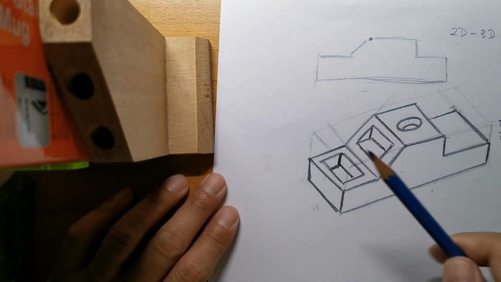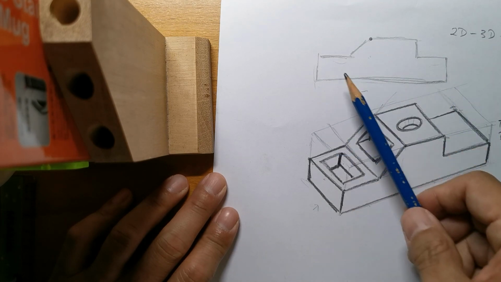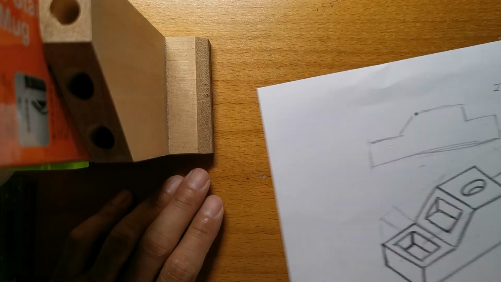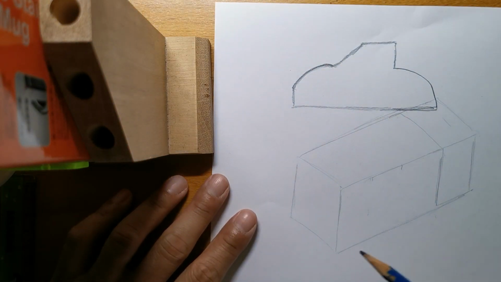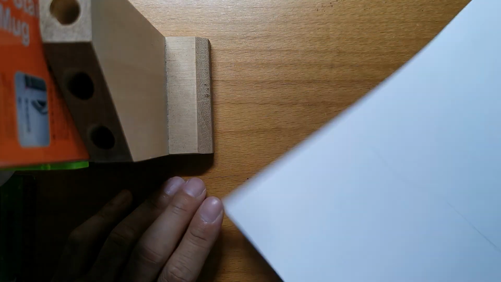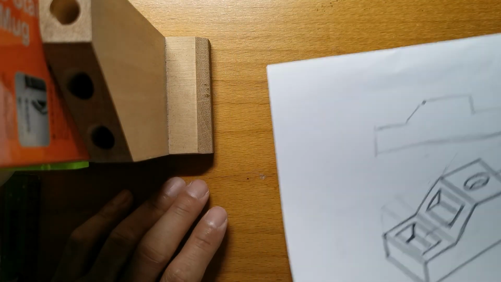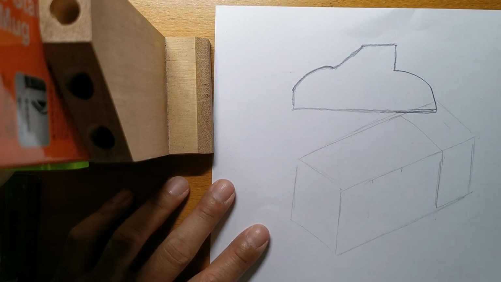Alright, in the last video we did a 2D to 3D transformation of a simple shape. I transformed it and it became 3D. Now today let's take a look at something different. I do not want a squarish shape like the one down here, so I will try something with curves.